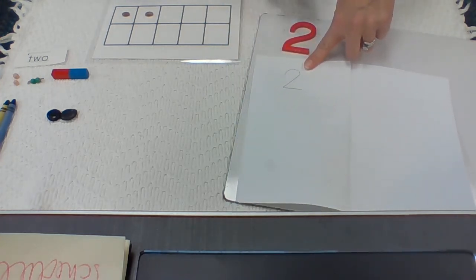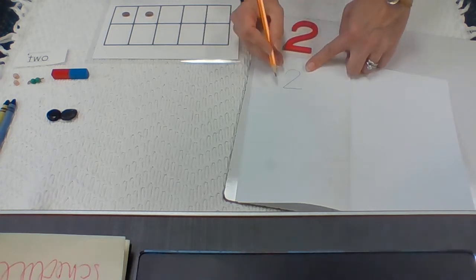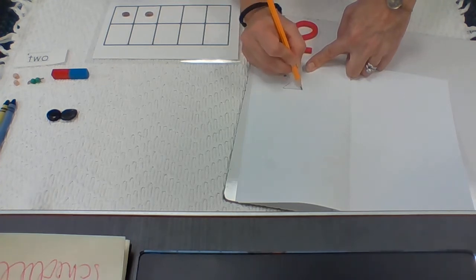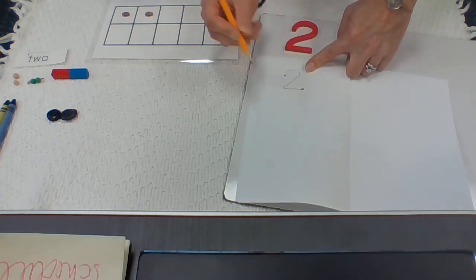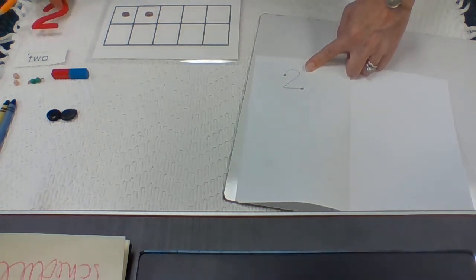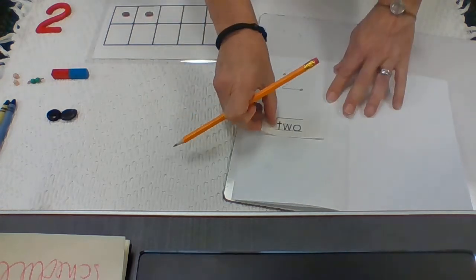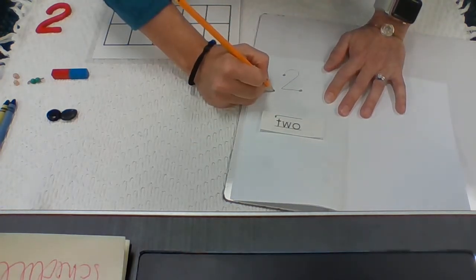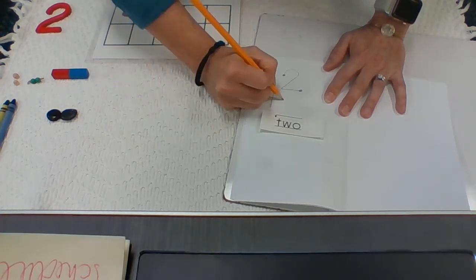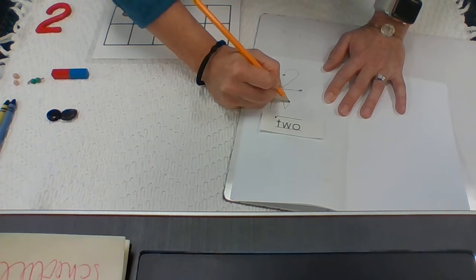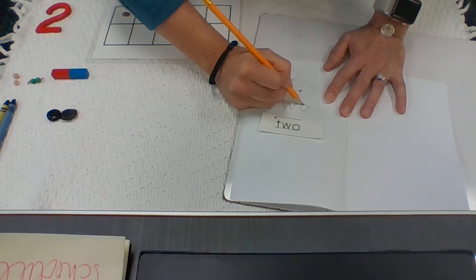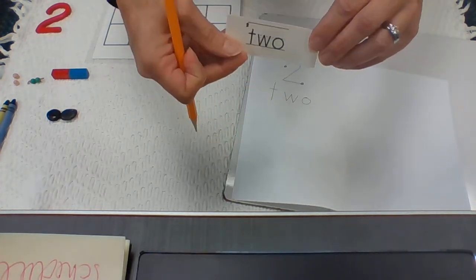There's the numeral 2. And what's cool about the numeral 2 is that there's a beginning to the 2 and an end to the 2. 1, 2. Pretty cool. 2. Here's the word 2. It's spelled T, top line to the baseline, pick it up, cross it over, W, dotted line, to the baseline, to the dotted line, to the baseline, to the dotted line, T, W, O, 2.